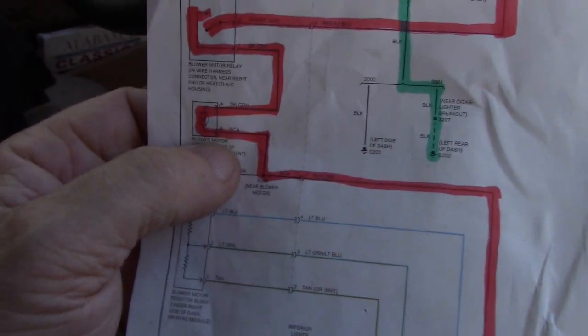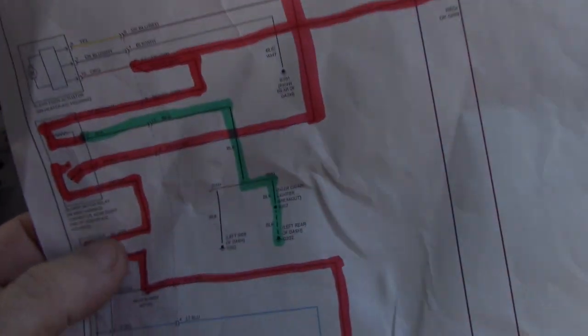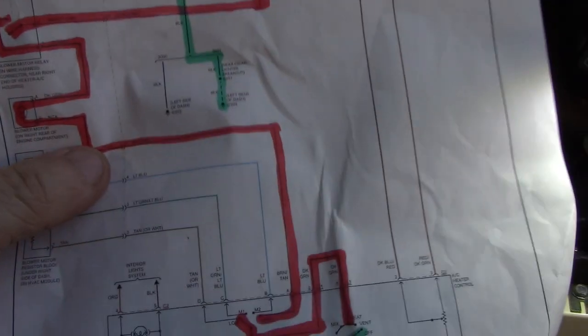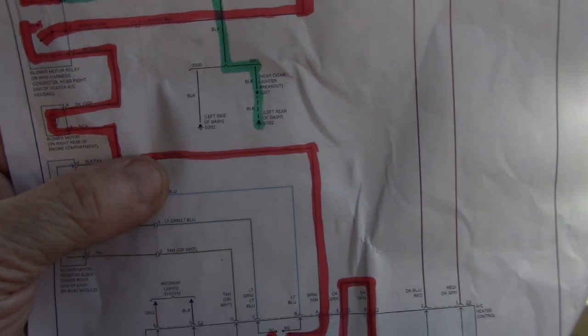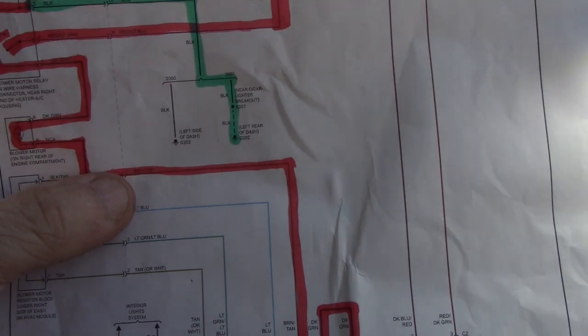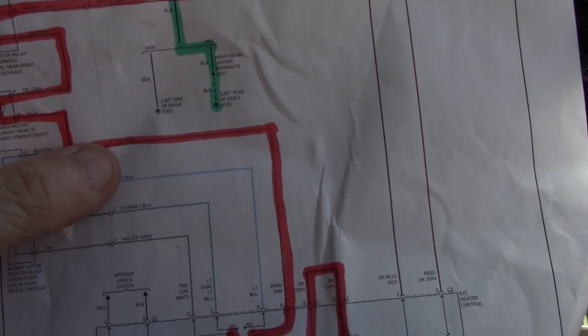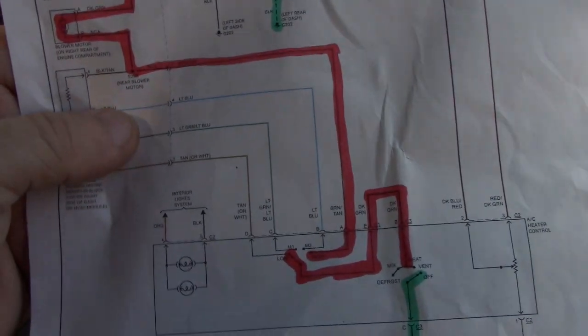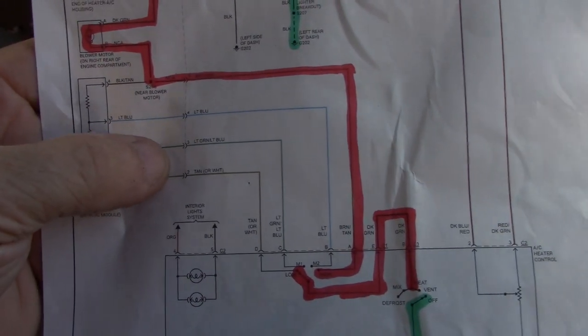Okay, going to continue our quest, following the wire from the relay through the blower motor. This highlighted wire is the one I'm interested in because that's just a direct feed to the ground. I'm not worried about the ballast resistor or anything like that.